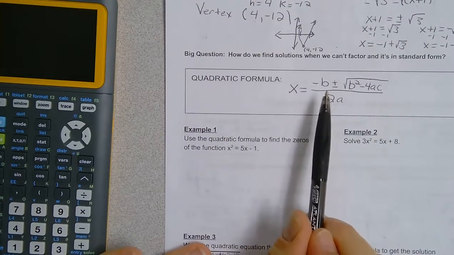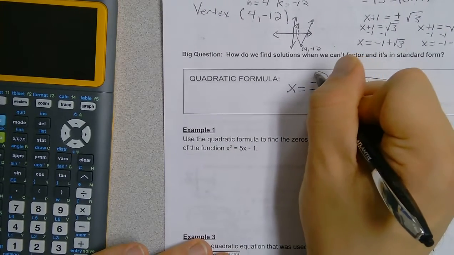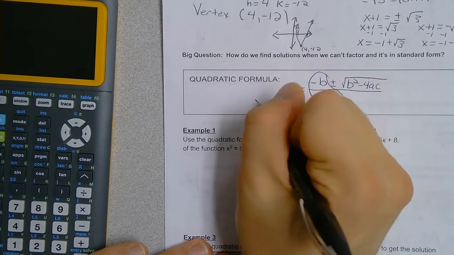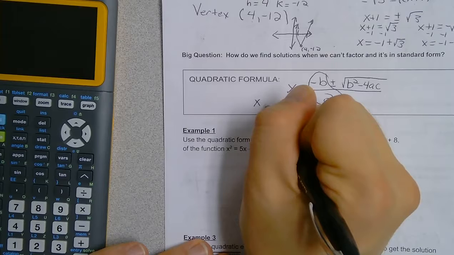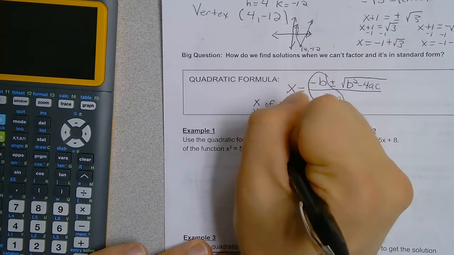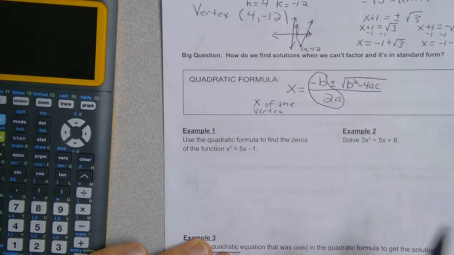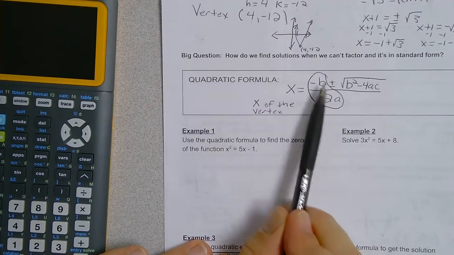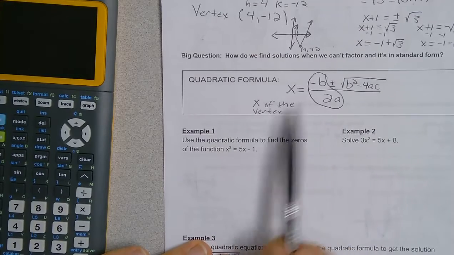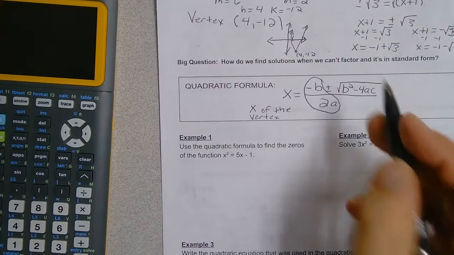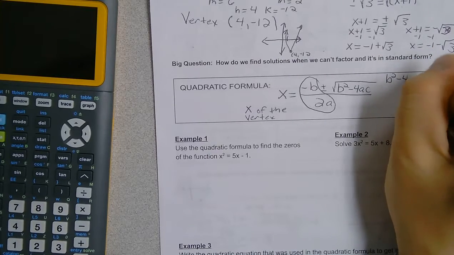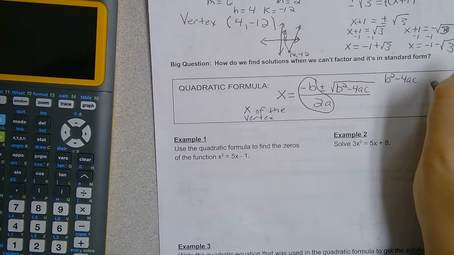And then just a reminder, the negative b over 2a is our x coordinate of the vertex. And again, if we wanted y, we could plug negative b over 2a into the quadratic formula in standard form and solve. And then here, b squared minus 4ac is my discriminant.